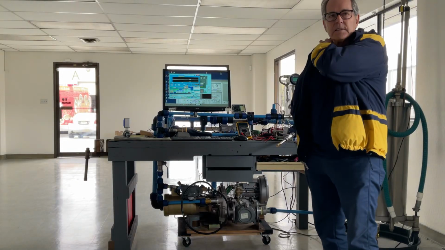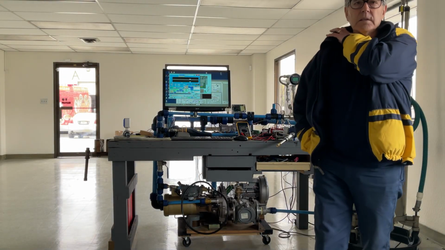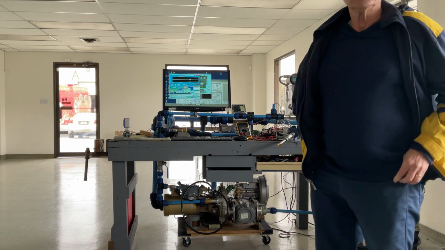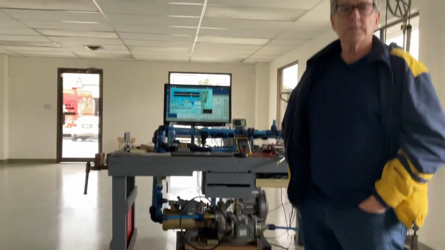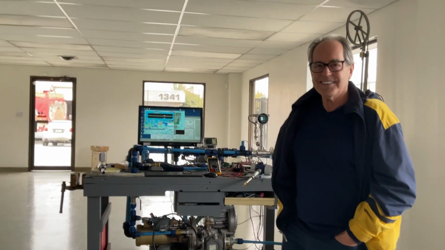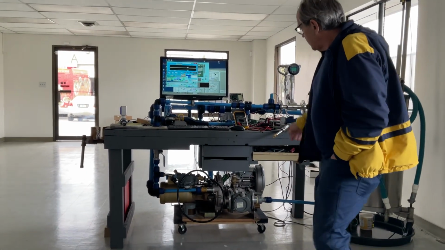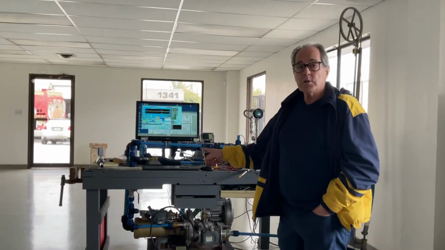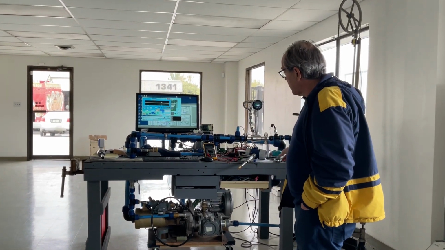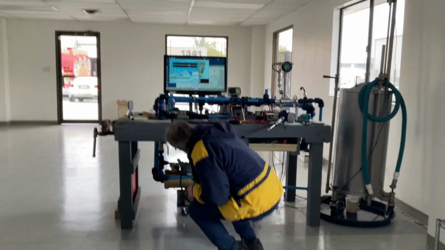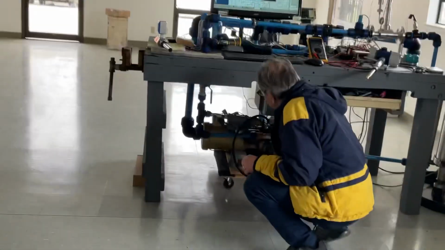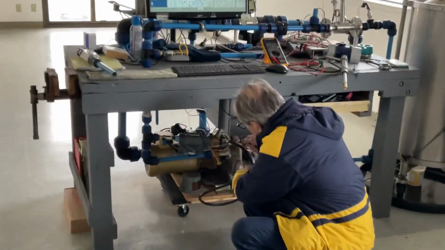All right, so we have Dave, and he's explaining why we have all this stuff. Because there's a lot of stuff going on here, and I don't know why. So Dave can explain it. Well, the reason for a closed loop wind tunnel is so that you can inject gas into it. So this one has the ability to inject any gas.